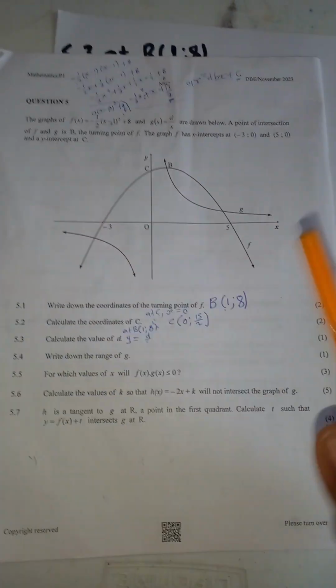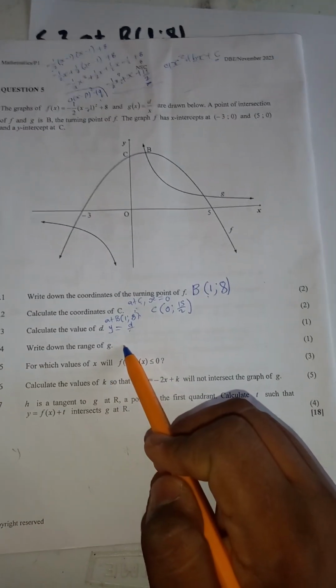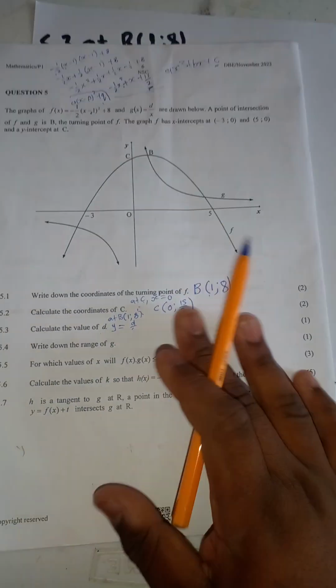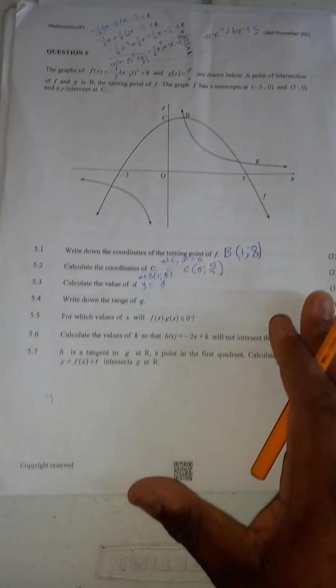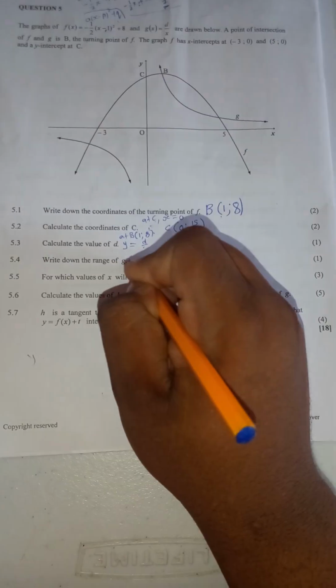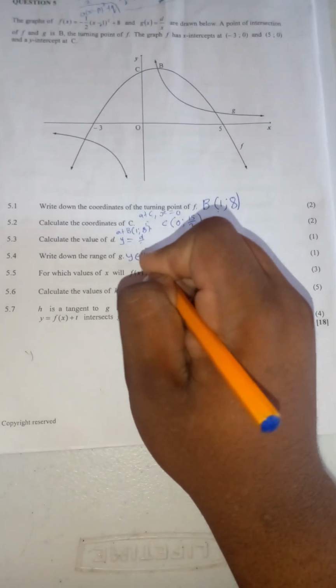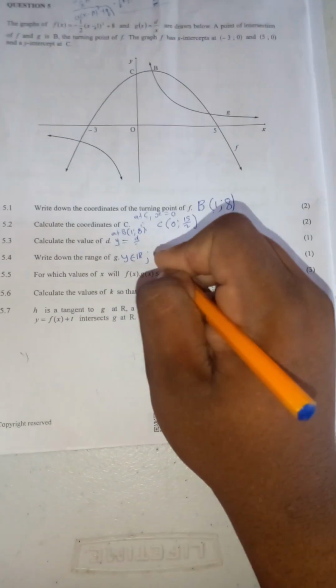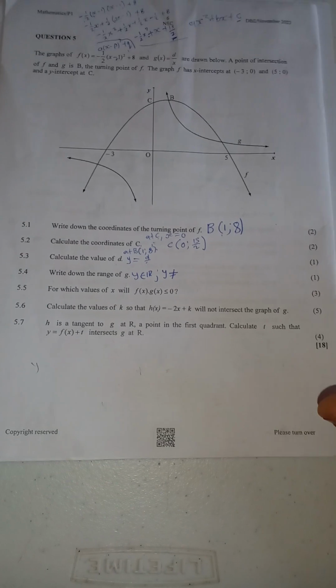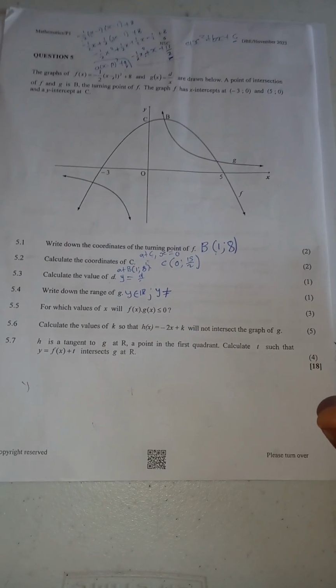So now let's go to the next one. They are saying write down the range of g. g is the hyperbola, and the range of the hyperbola must be written with a condition. It is simply y is an element of the real numbers, where y is not equal to the y value of the asymptote.